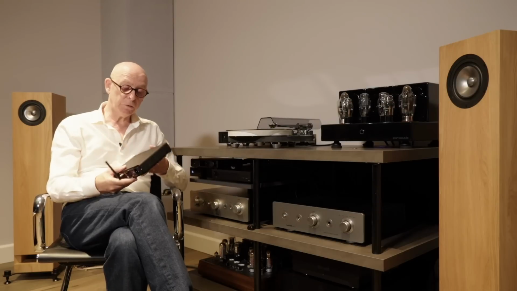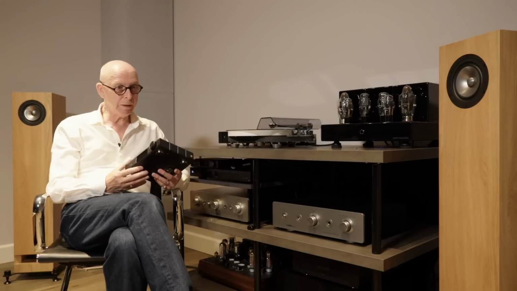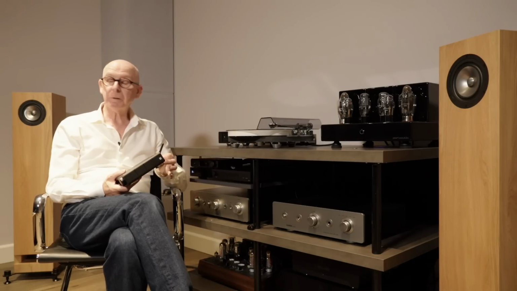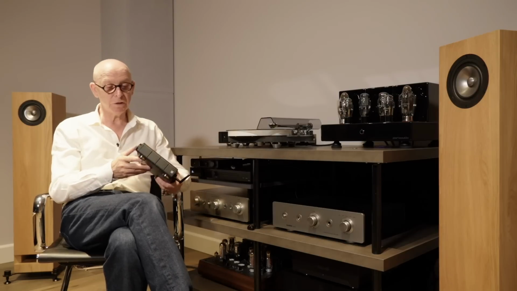This little Bluetooth is actually for the remote control. You may remember I had a little moan about the remote control on the preamplifier. And so with this one, they've put a Bluetooth in to get better connectivity, and so that can be tucked away out of sight somewhere.